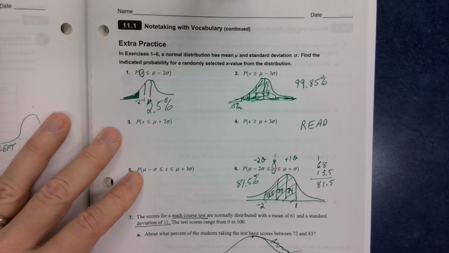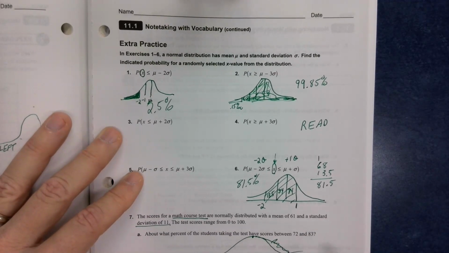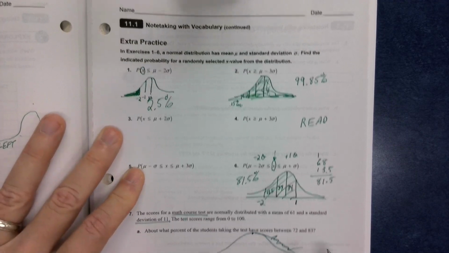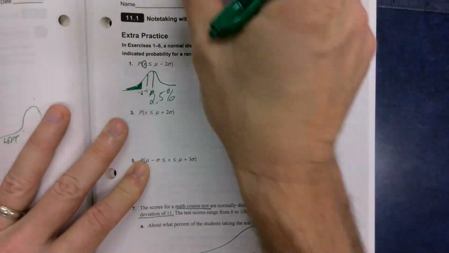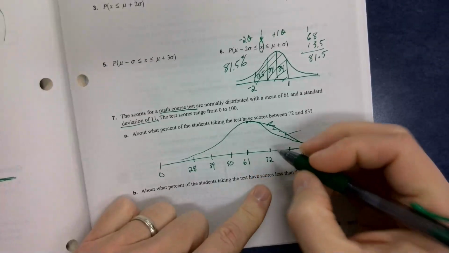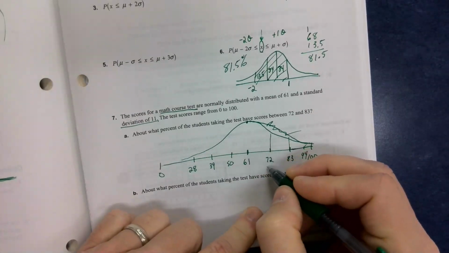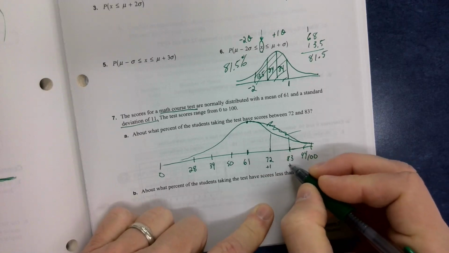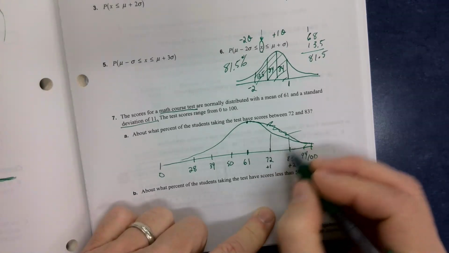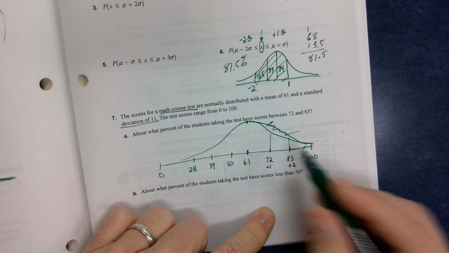And it says, about what percentage of the students taking the test have scores between 72 and 83? Well, 72 and 83, this is this section right here, right? Well, that's +1, that's +2. So what percentage of the students fall between that range?